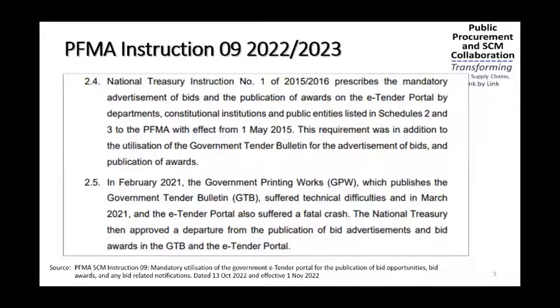Now, instruction note 1 of 2014-15-16 prescribed the mandatory advertisement and publication of awards on the eTender portal by departments with effect from the 1st of May. And this requirement was in addition to utilization of the government tender bulletin. So now we had the eTender portal, now we have the government tender bulletin, and then there's also the CIDB, iTender I think, where awards need to also be loaded as well. So I think now we have 3 that we have to comply with.